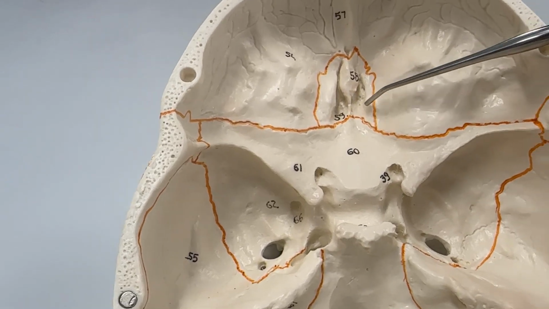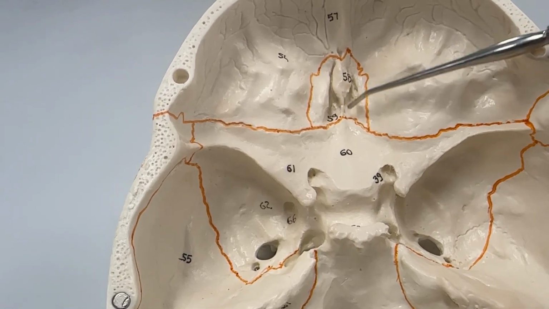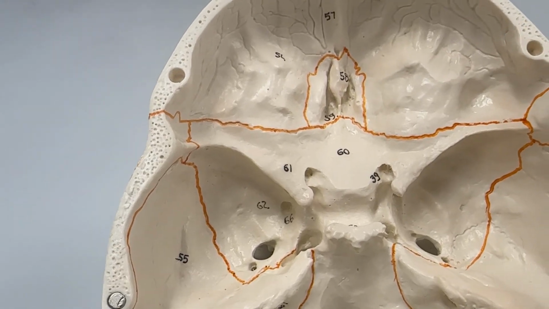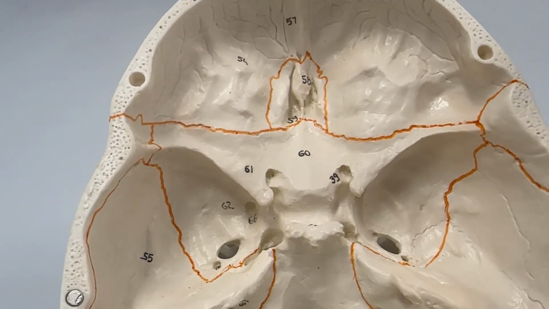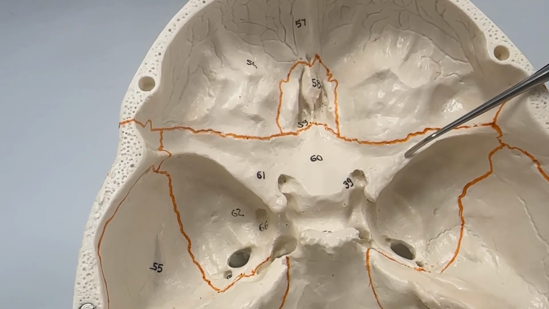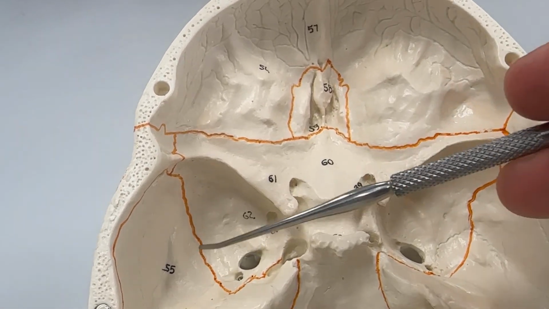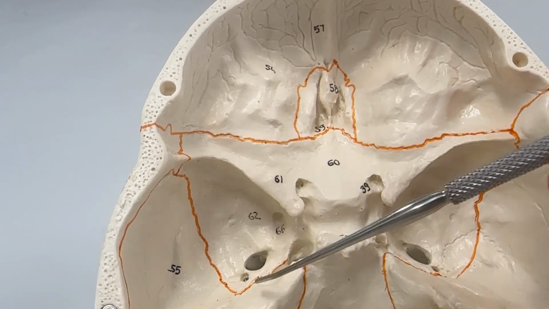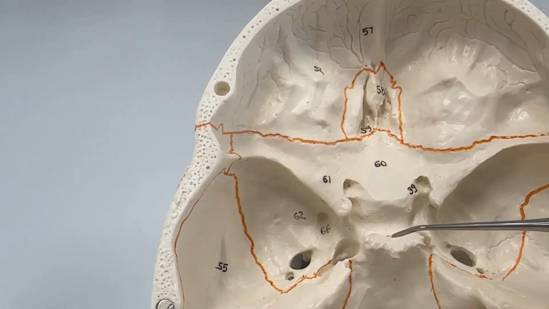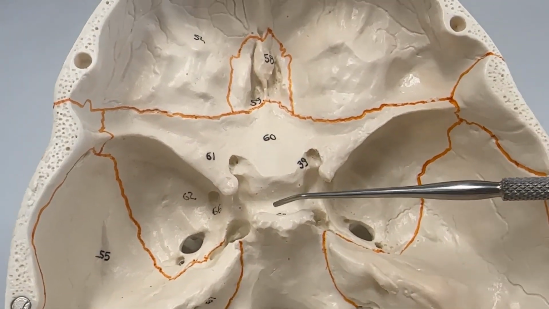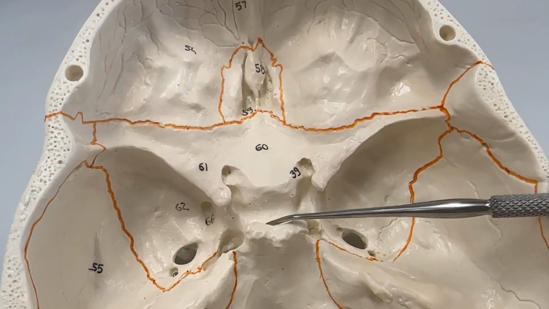And there are also olfactory foraminae through which the neural component of the olfactory system will traverse into the nasal cavity. This is the lesser wing of the sphenoid, and this is the greater wing of the sphenoid. This is the sella turcica, or the Turkish saddle, and this will be where the pituitary gland will sit.